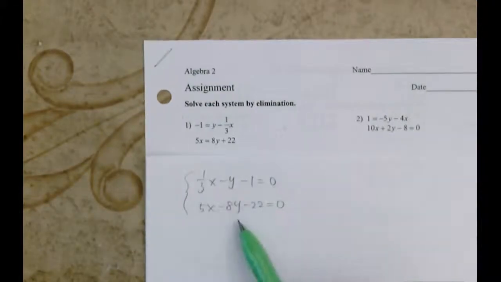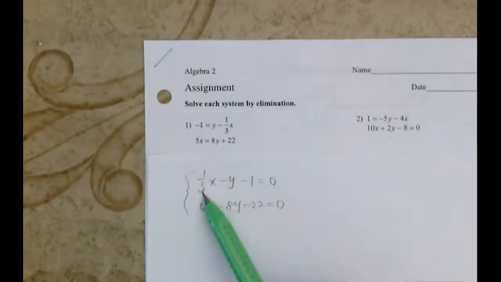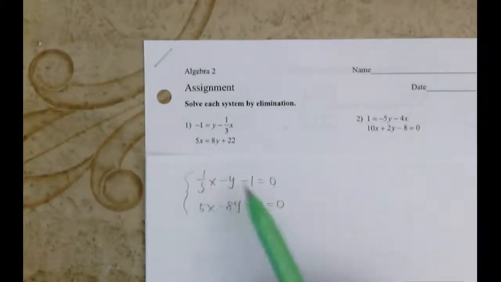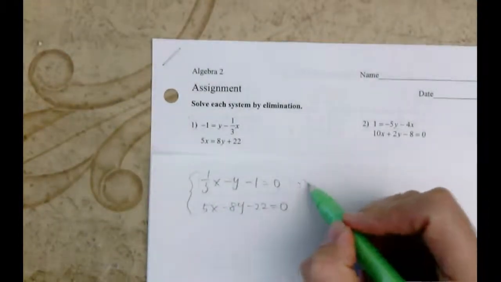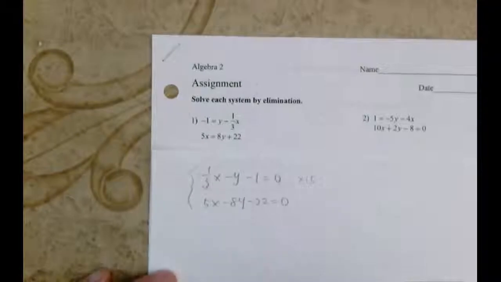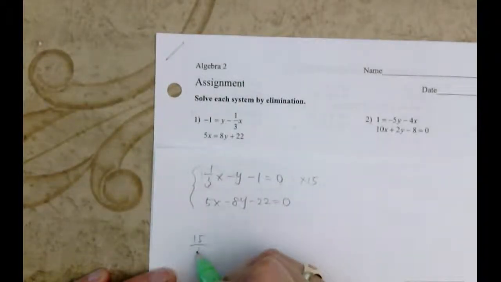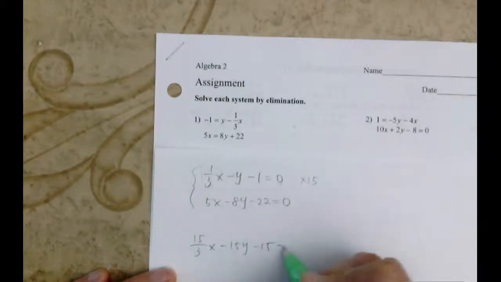And looking at this number, you have 2 options. Either make this a 8y, so the same as 8y, or make this a 5x. And if you make this a 5x, you're going to get rid of fractions. So I think that's better for you. So I'm going to multiply this by 15. Right? So you got the 15 over 3x minus 15y minus 15 equals 0.